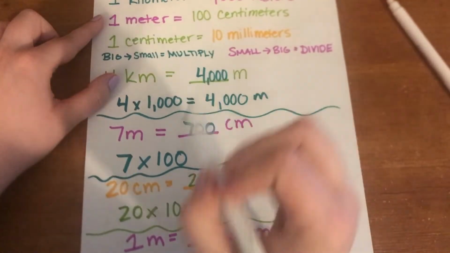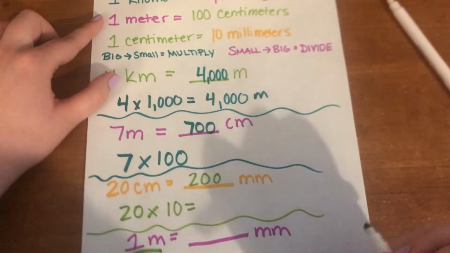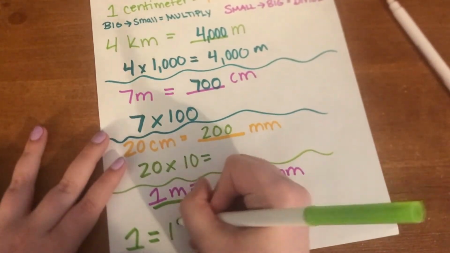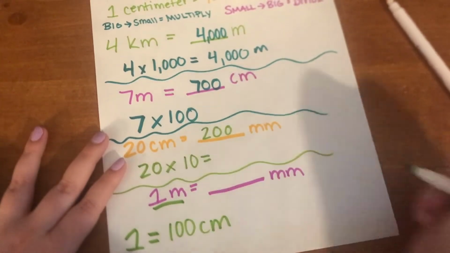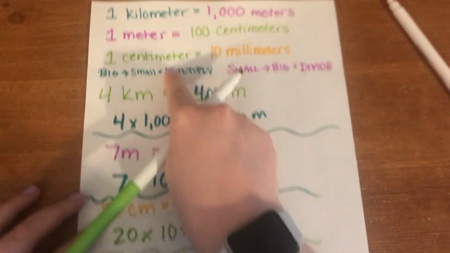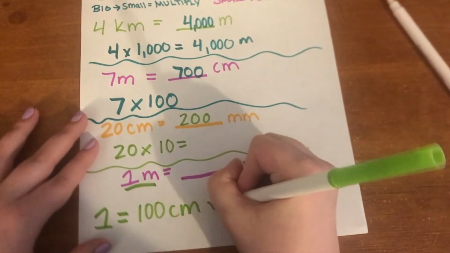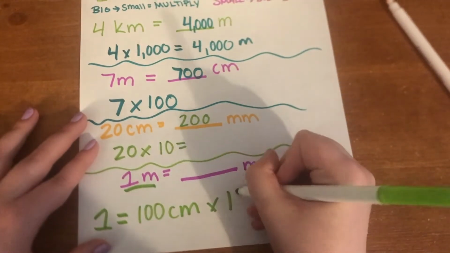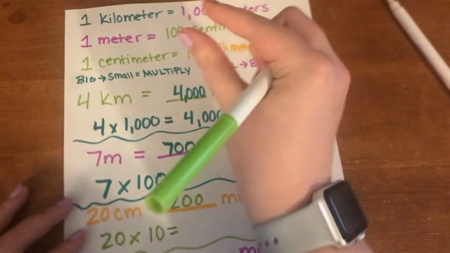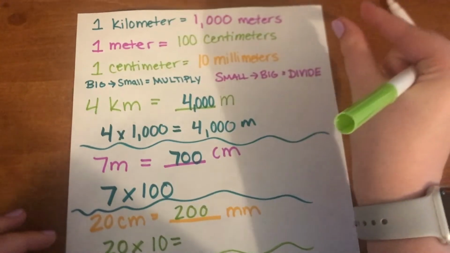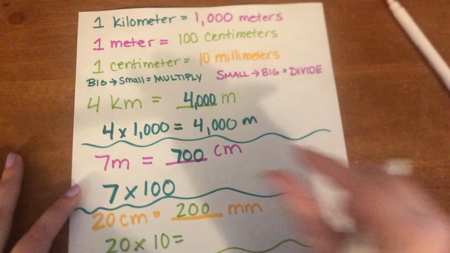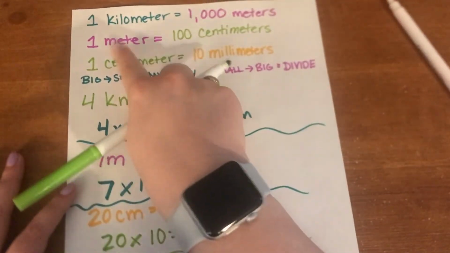If 1 meter is equal to 100 centimeters, and there are 10 millimeters in 1 centimeter, then I can multiply my 100 centimeters by 10 because I have 100 groups of 10, right? 10 of those millimeters fit in every centimeter, and I have 100 centimeters that fit in that meter.